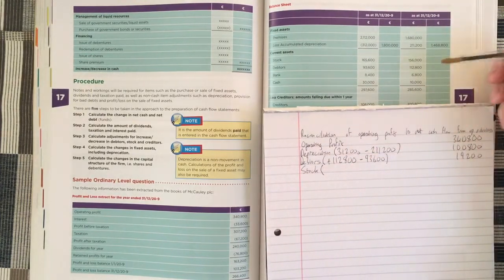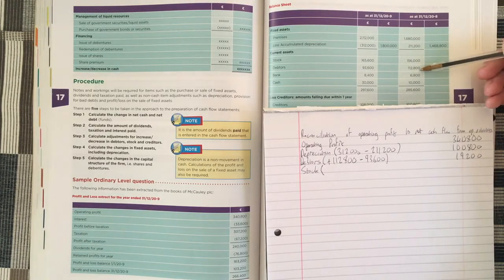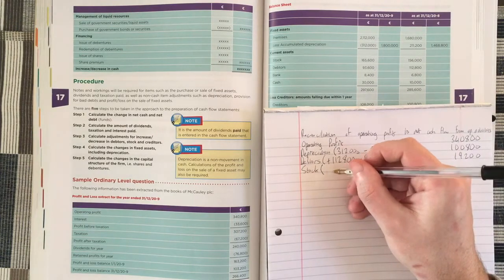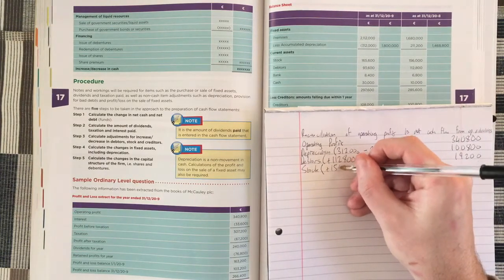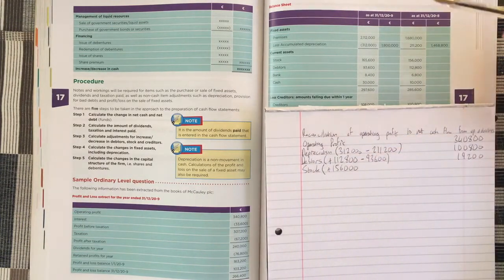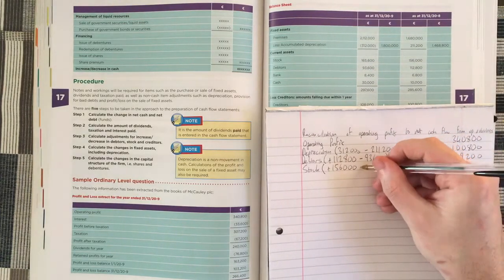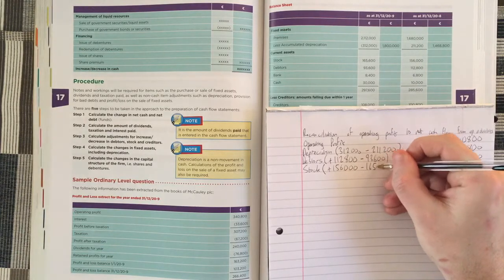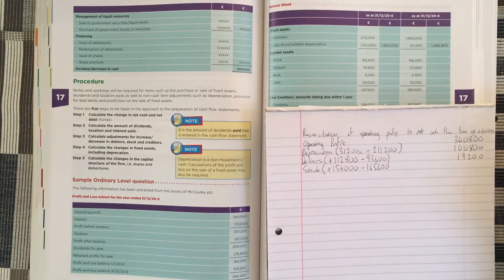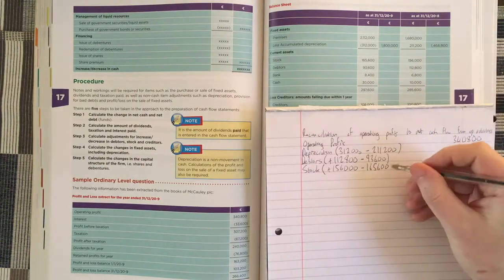So in debtors, I add back last year's number. I added this 112,800 on. So let's do the same for stock. Let's add the 156. And then let's take away the 165,600. All right. So add last year's number on, subtract this year's number on for current assets.